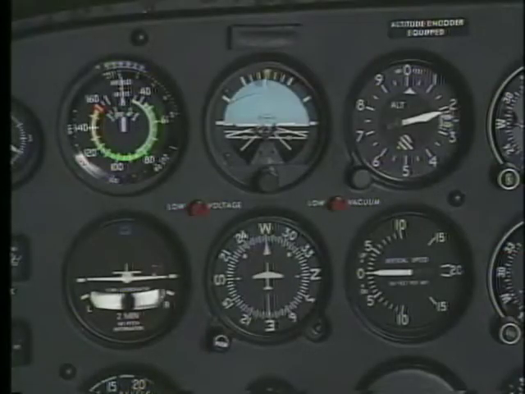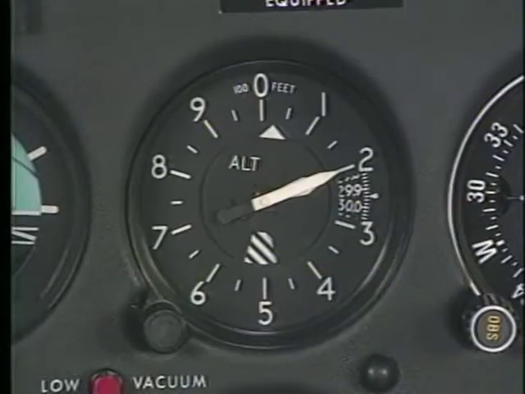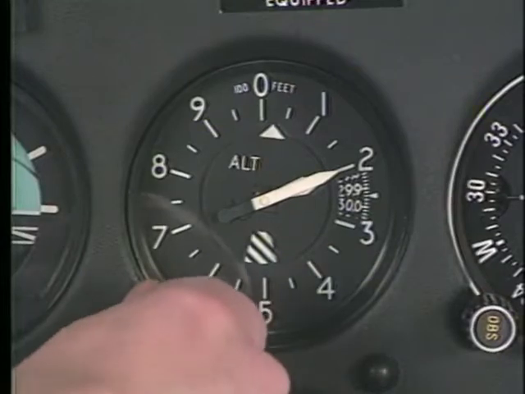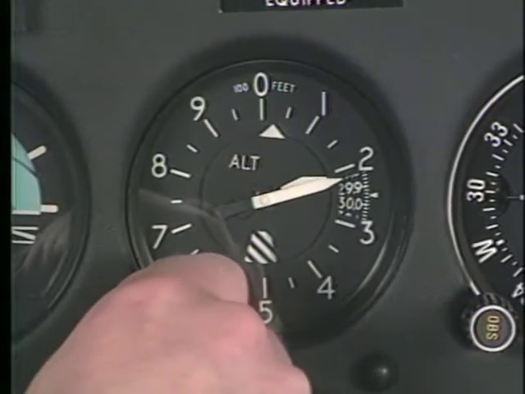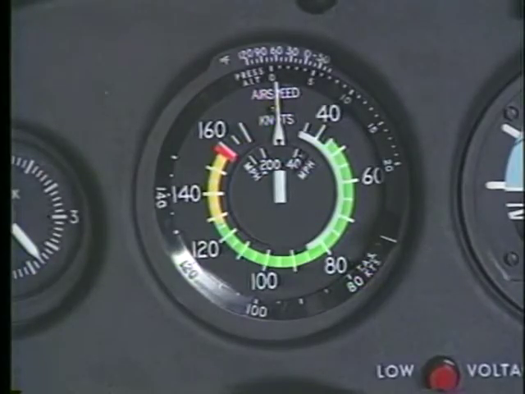Once the instruments stabilize, continue your inspection by verifying proper alignment of the attitude indicator and turn coordinator. Check that the VSI is indicating 0. If it doesn't, simply apply the error to your in-flight indications. Set the altimeter to the current reported setting and make sure it reads within 75 feet of the airport elevation. Then verify that the airspeed indicator is reading 0.